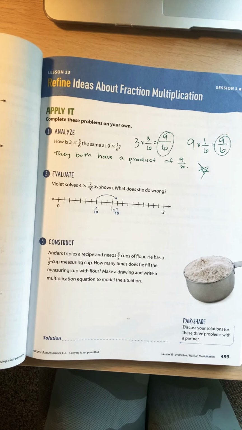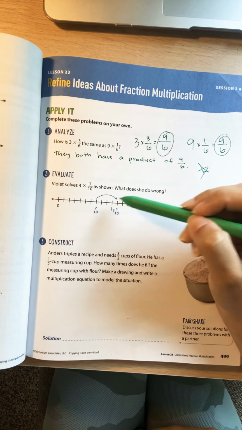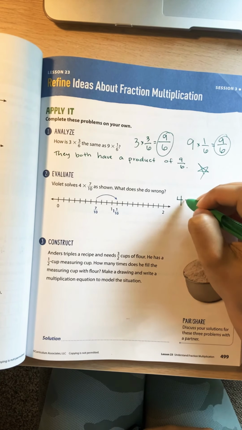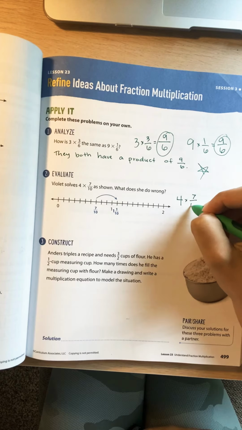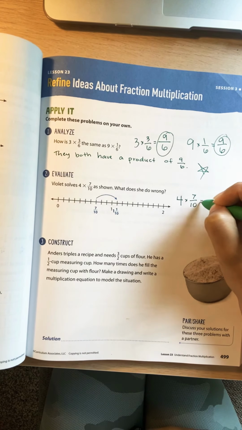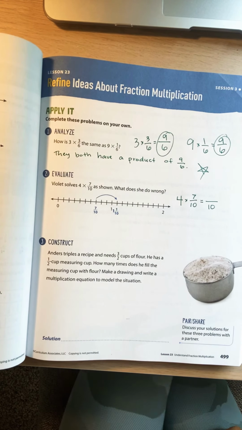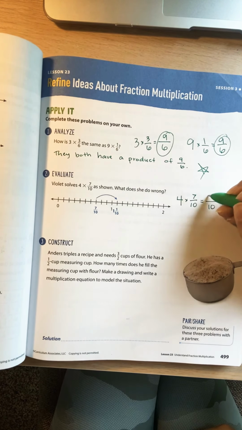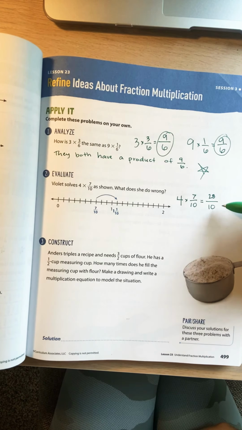Number 2, evaluate. Violet solves 4 times 7/10 as shown. What does she do wrong? Okay, so on the side, I'm going to solve that because it says, what did she do wrong? So I know she got the wrong answer. We need to figure out why. 4 times 7/10. My denominator will be tenths. And then my whole number times my numerator. So 4 times 7 is 28. So 28 tenths, that would be 2 and 8 tenths.